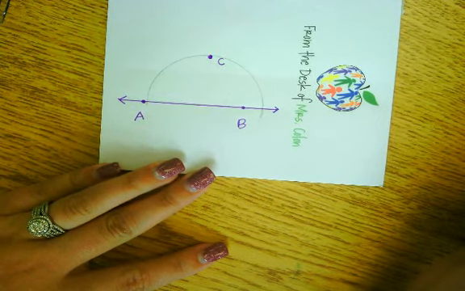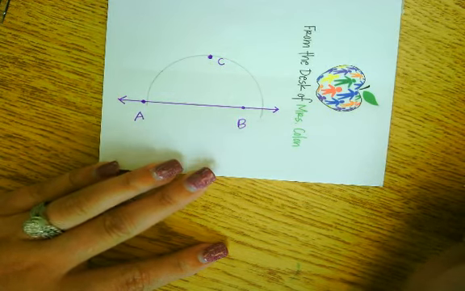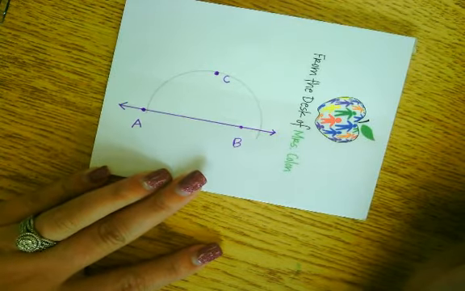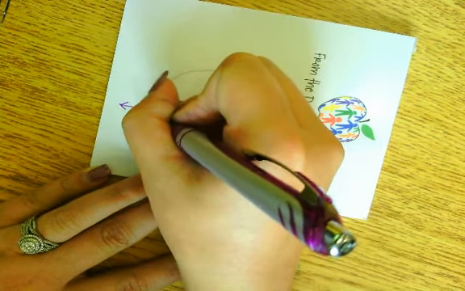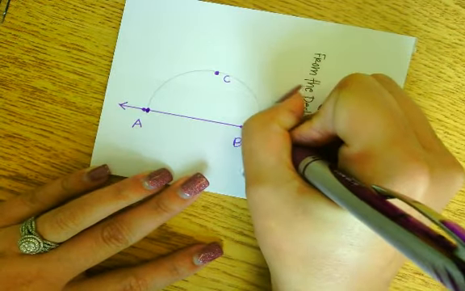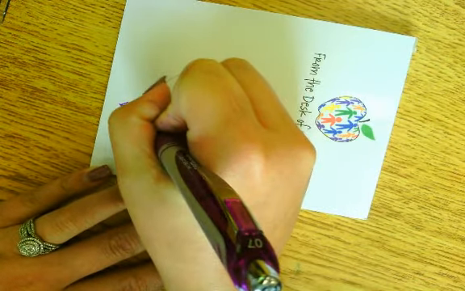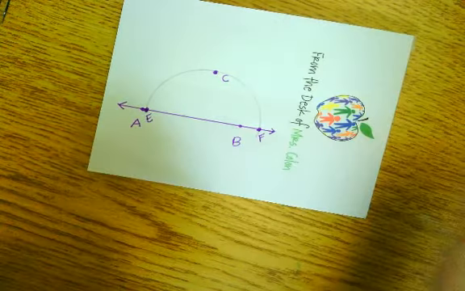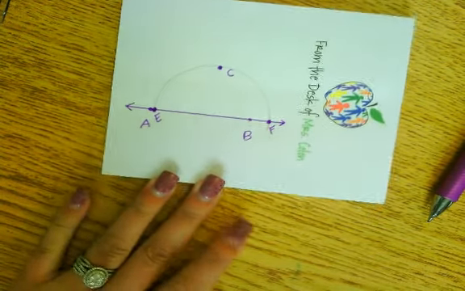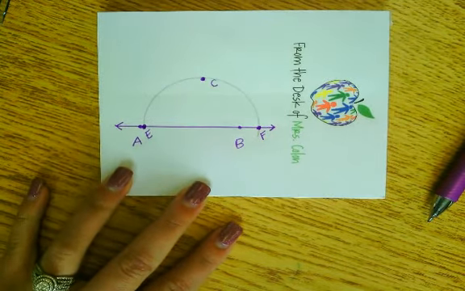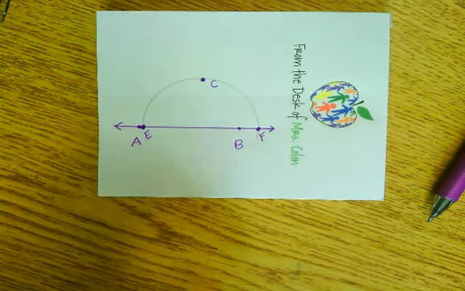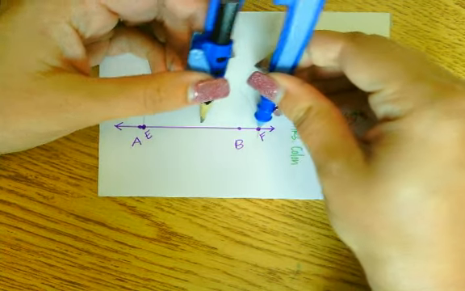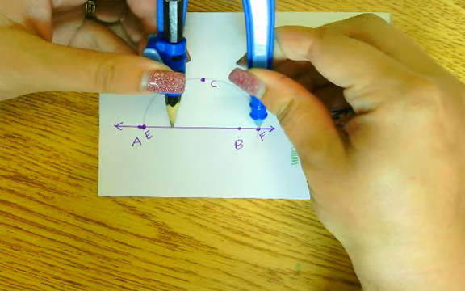Now what do I do? Bisect that segment. You're going to go greater than halfway. Greater than halfway. Make your arcs. Turn it around. Make sure you're going from your new points, not your old ones. Draw your perpendicular line.